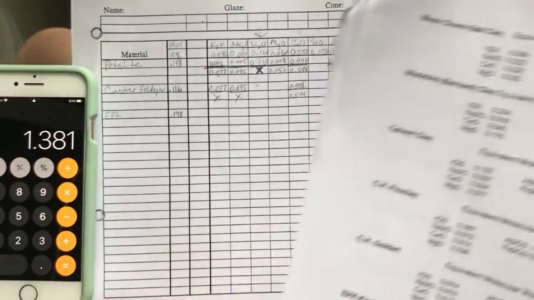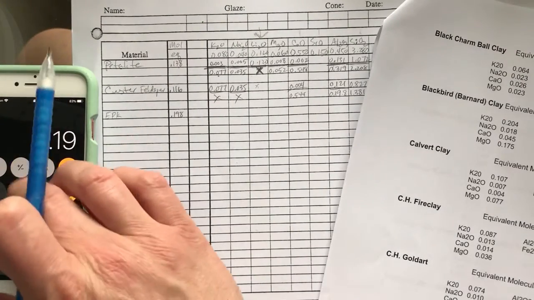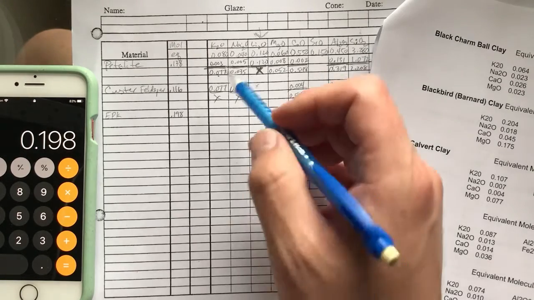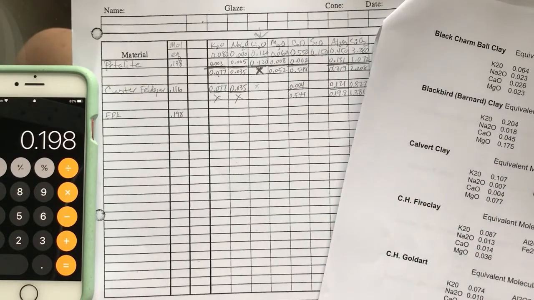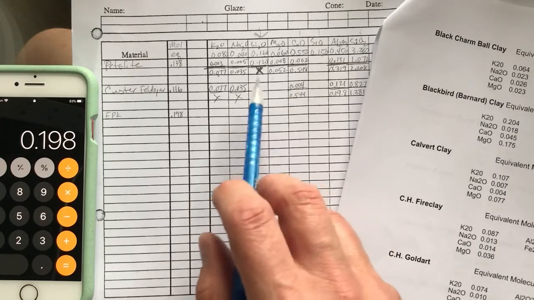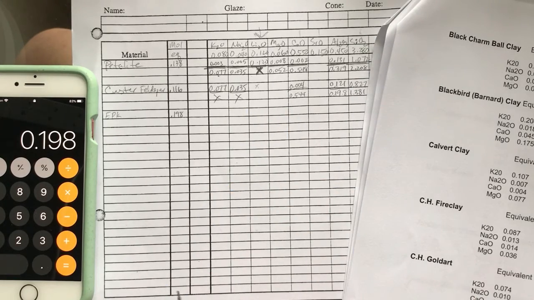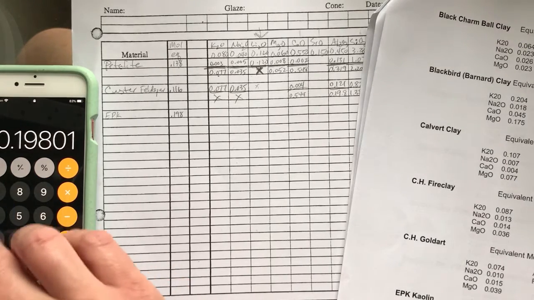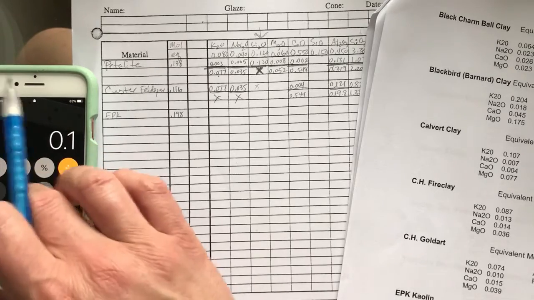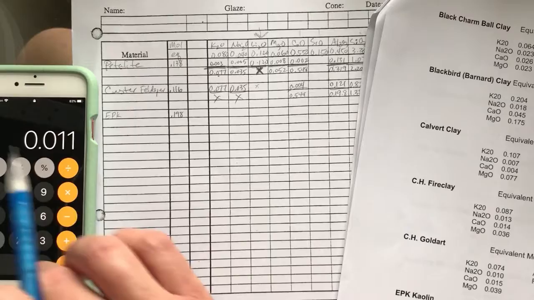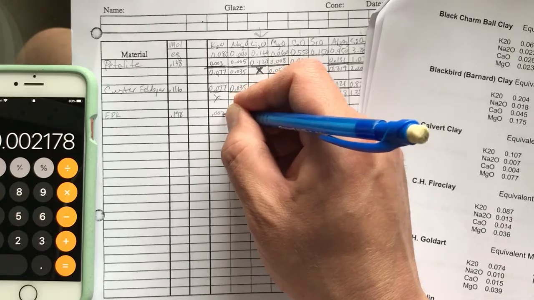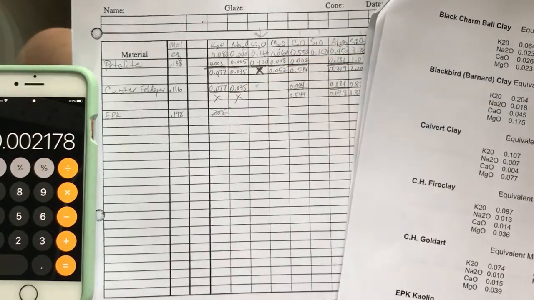So now I'm just going to go through and multiply everything across. Now, I'm probably going to get a little bit of potassium and sodium. It's not that big of a deal. I could go back and change this just a little bit, but I don't think it's going to be enough to really change anything. That is 0.002, so that's kind of over a little bit.